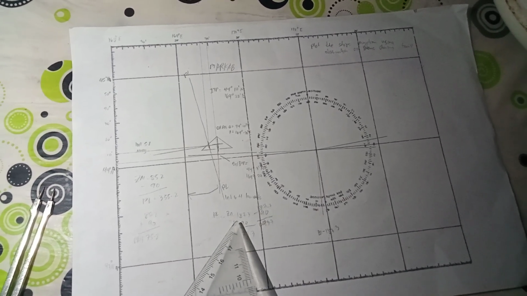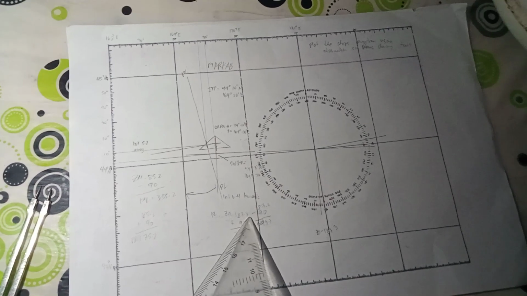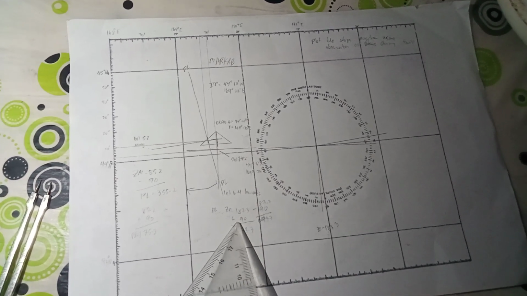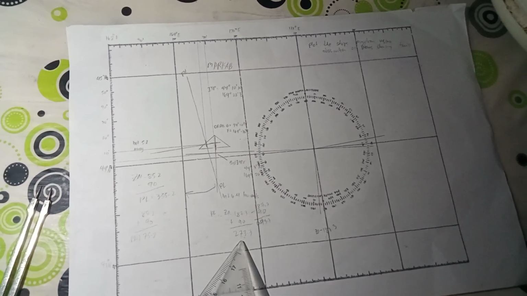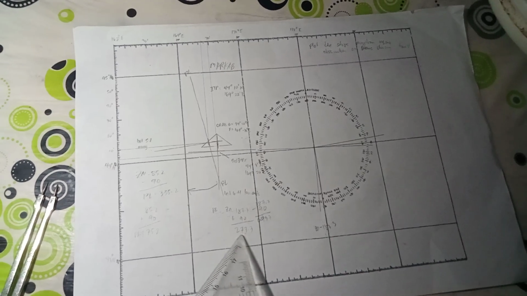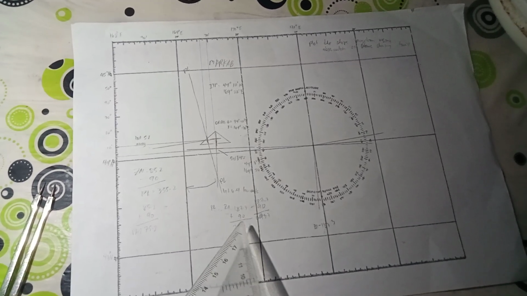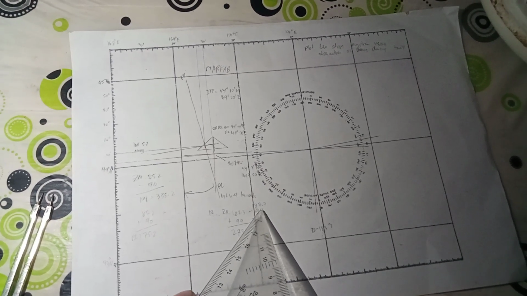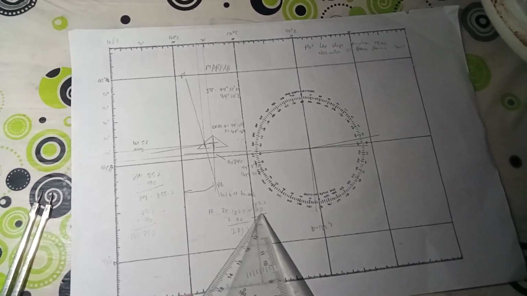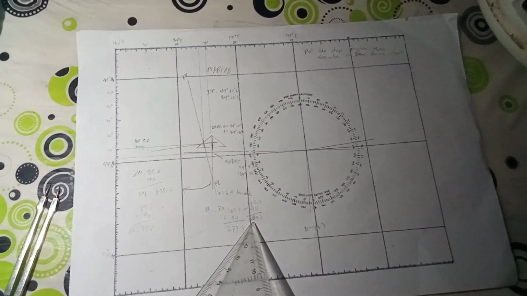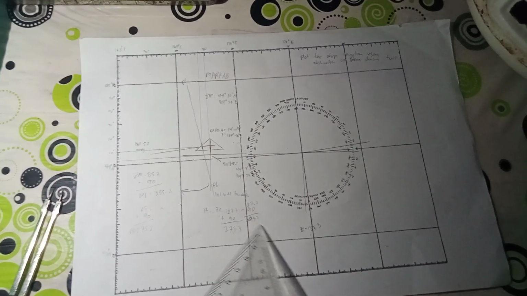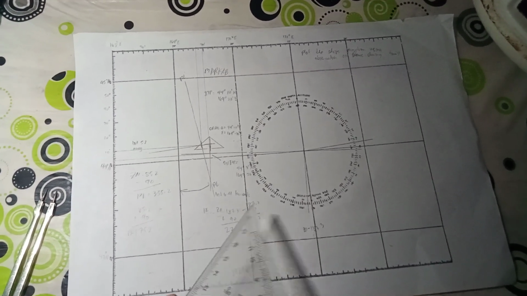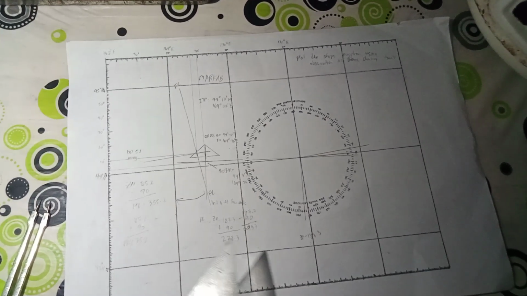Since our azimuth is 183.3 degrees, plus 90 degrees is equal to 273.3 degrees. That's our first PL. The second PL is 183.3 degrees minus 90 degrees, which equals 093.3 degrees. That's our second PL.